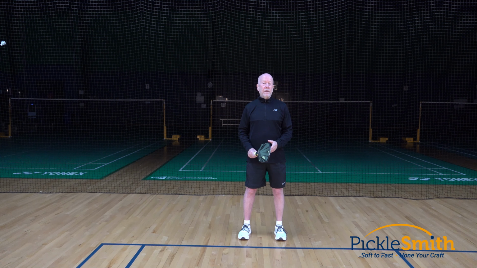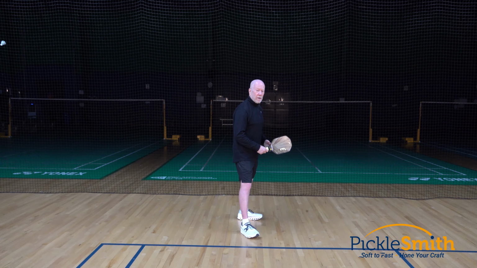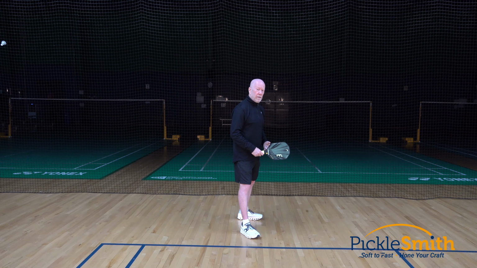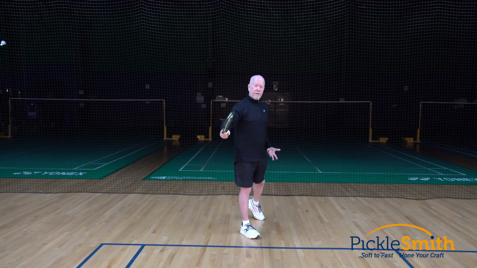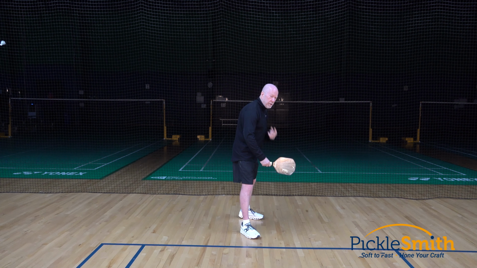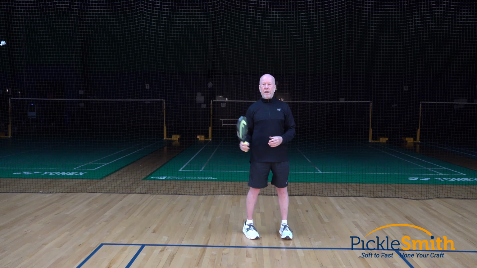On the backhand side, if I drop this side of my body back, I'm still keeping track with my dominant eye on this incoming ball. I can get more power if I want to on that backhand side by dropping this side back and still not lose track of that ball with my dominant eye.